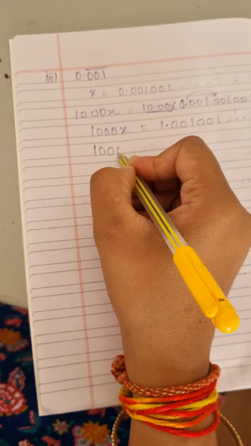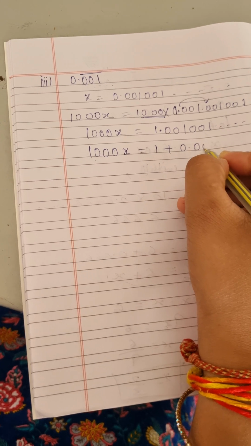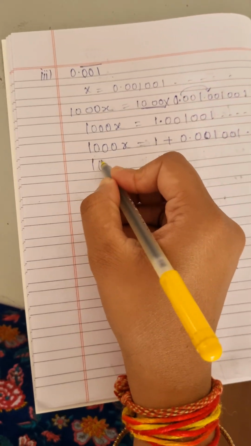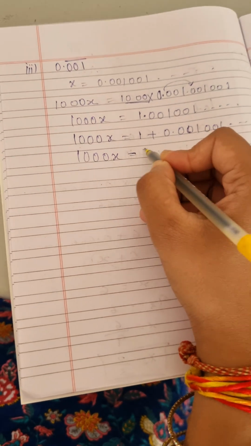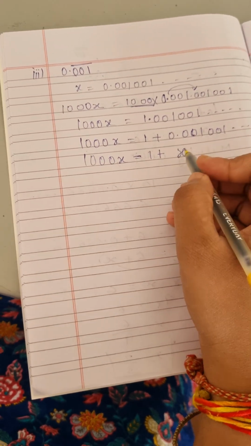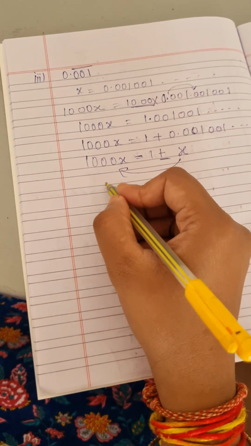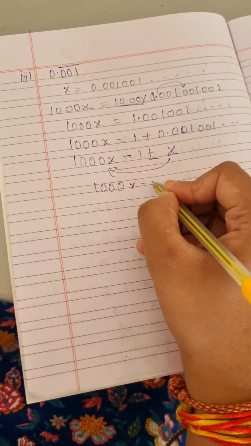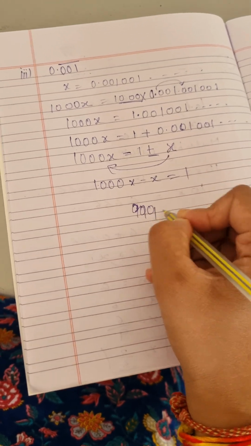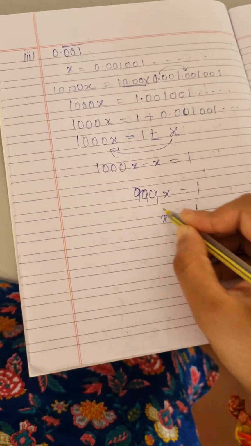Now 1000x is equal to 1 plus 0.001001 and goes on. This is 1000x is equal to 1 plus x. Now this x will come to this side, we will subtract because here it is an addition. So 1000x minus x is equal to 1. So 999x is equal to 1. So x is equal to 1 by 999.